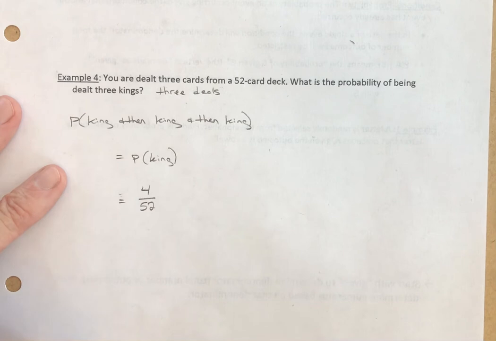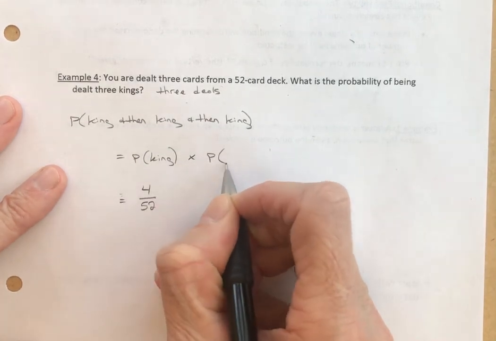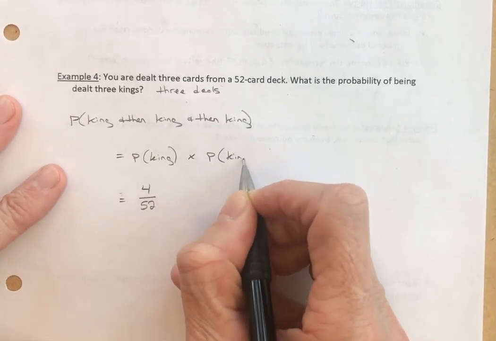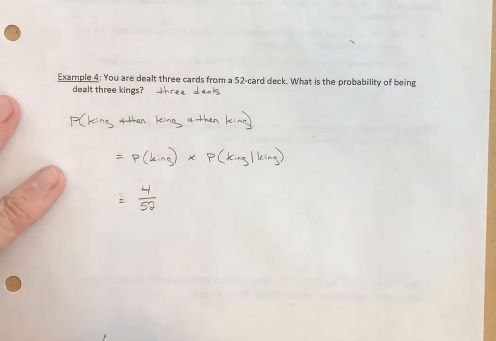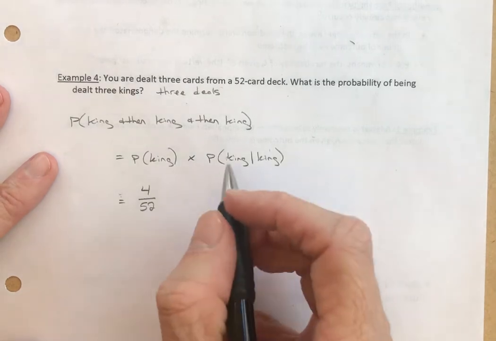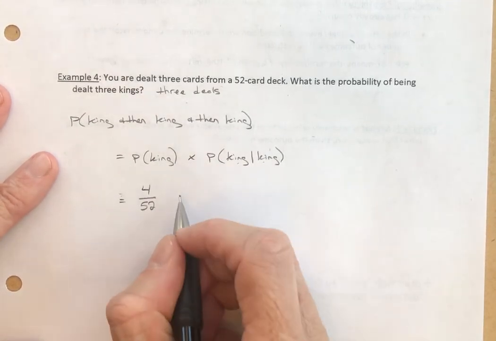However, you got a king. Now we're going to be dealt another card. Well, you've already been dealt one. That card's gone. So the next one is the probability of a king given a king was already dealt.